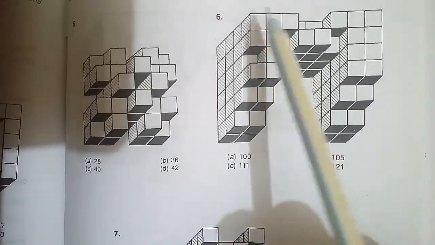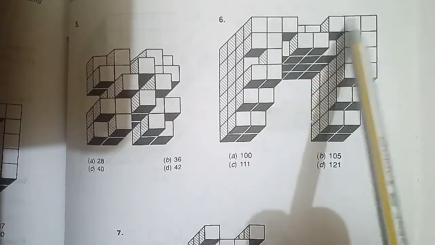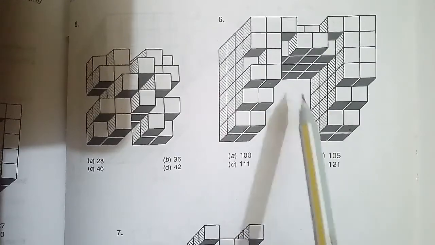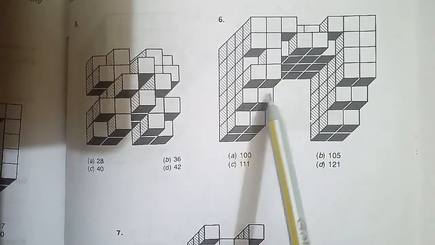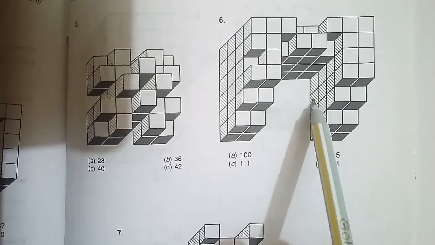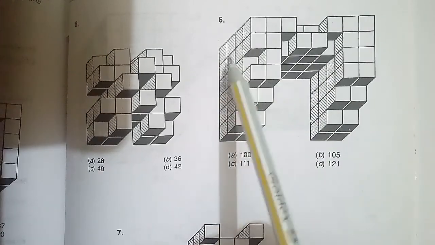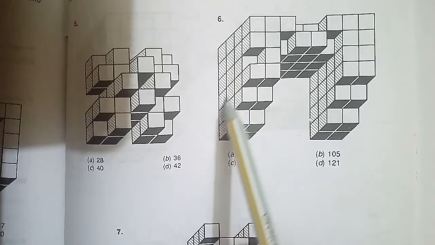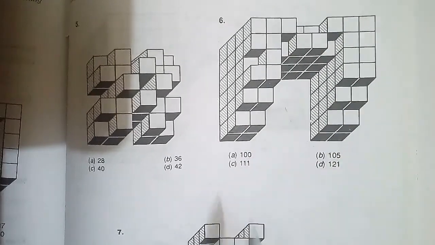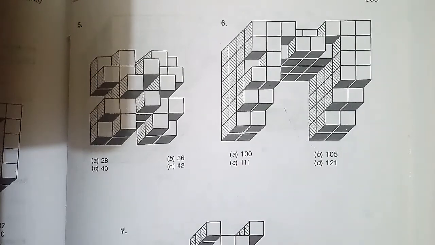So the figure contains 19 columns of 4 cubes each, 9 columns of 3 cubes each, and 4 columns of 2 cubes each.